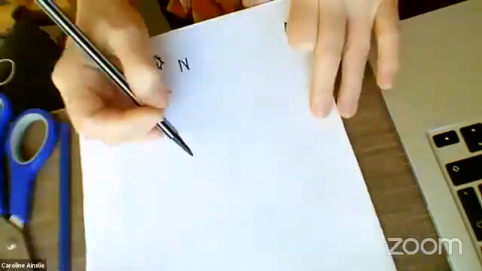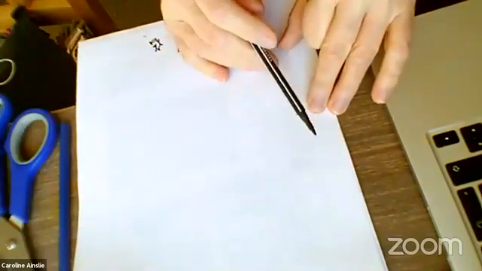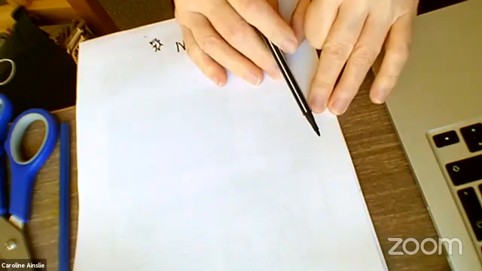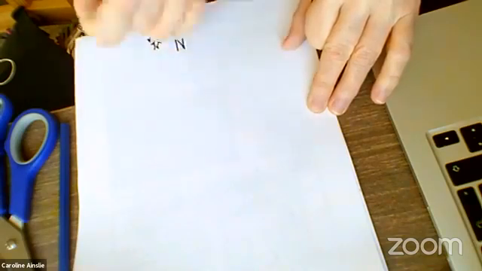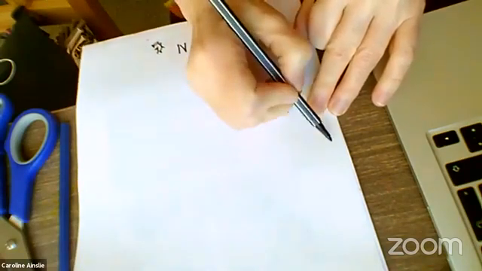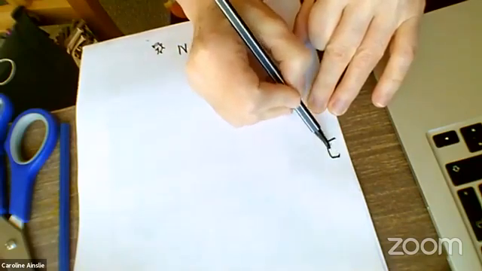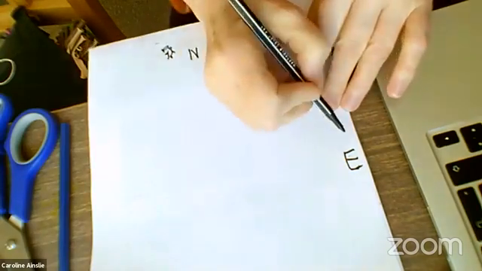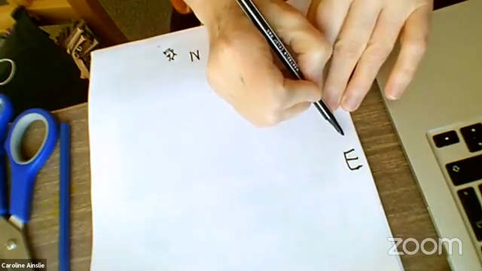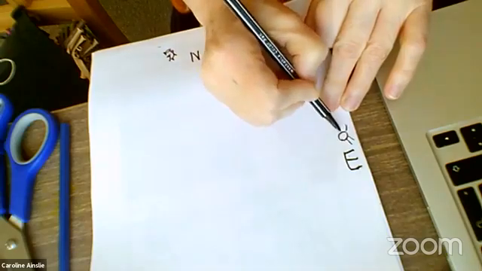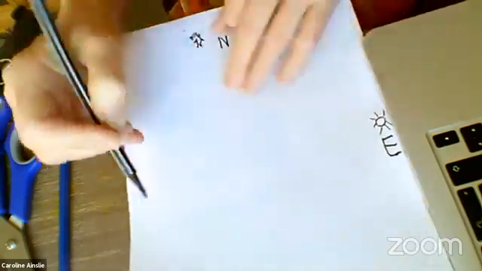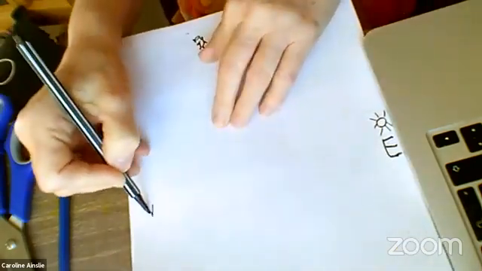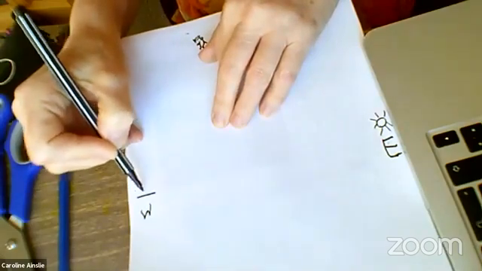Now, what have we got to the east? Well, it depends where we are. If we're in Japan, east is America. If we're where I am, east is Japan. But no matter what, east is where the sun rises. So this is where the sun comes up, and the west is where the sun goes down.